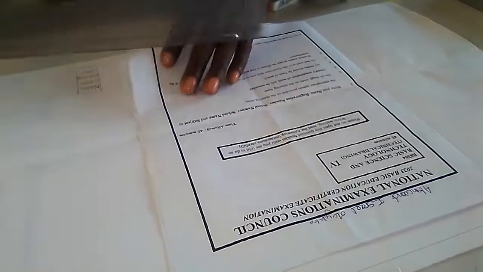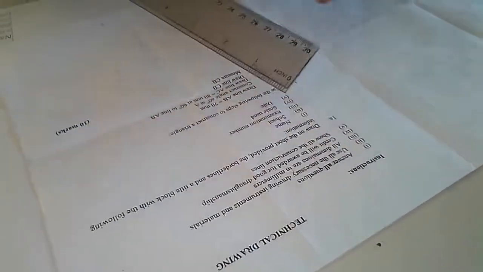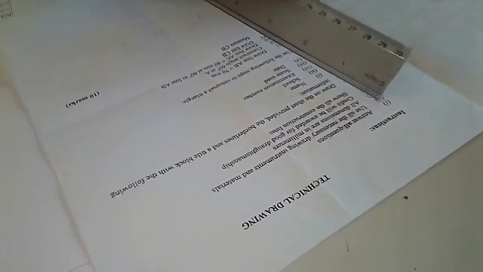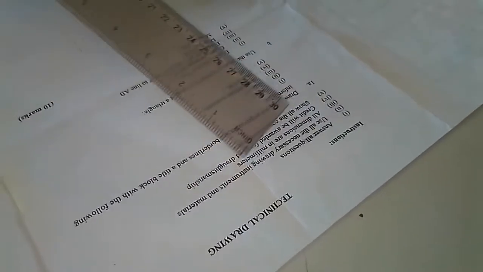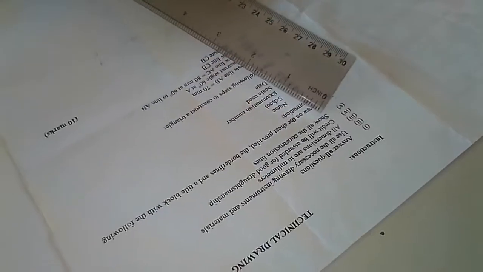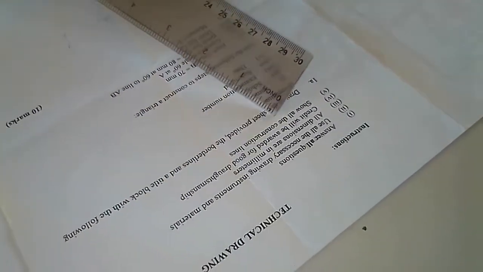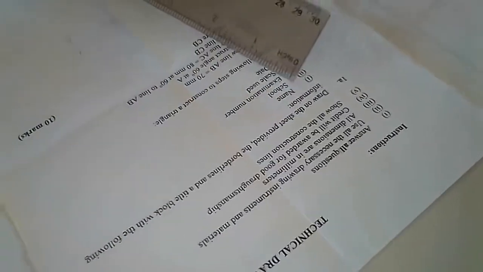You read the instruction. After reading the front page instruction, you go to the question, the technical drawing. The instruction says: answer all questions, use all the necessary drawing instruments and materials, all dimensions are in millimeters, credit will be awarded for good draughtsmanship, show all the construction lines.